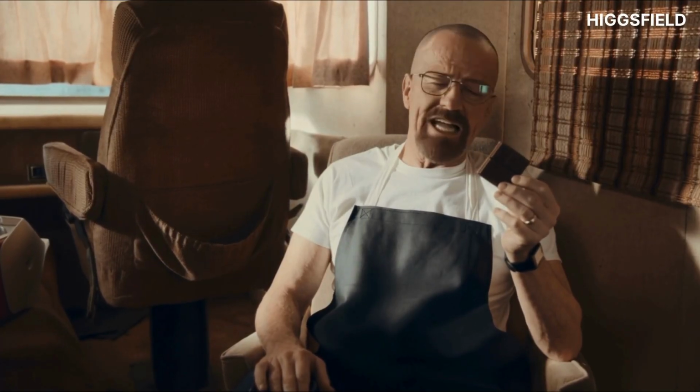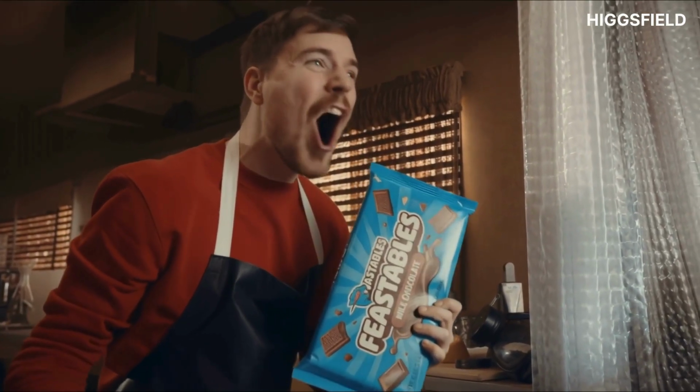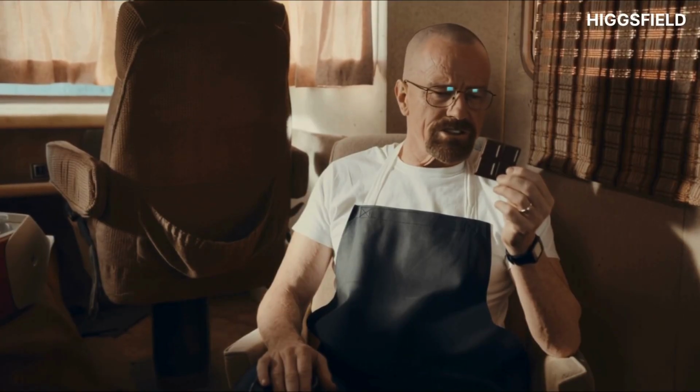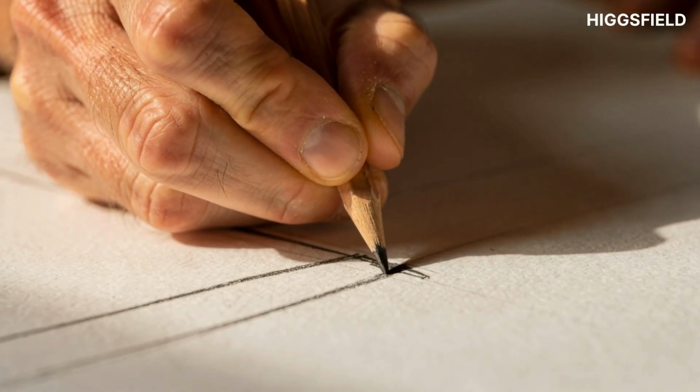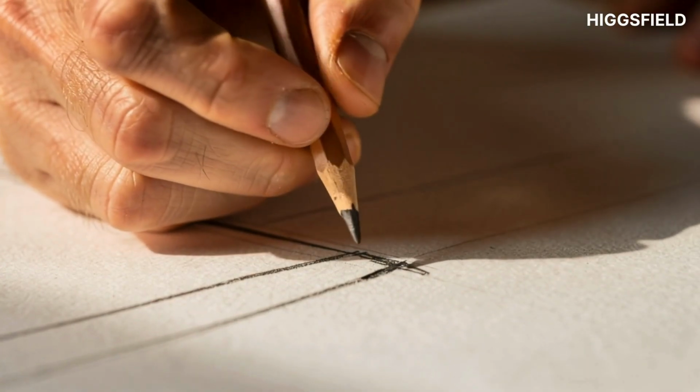With Higgsfield Kling 2.6 audio, you won't have to sacrifice quality for speed. You'll be able to generate those high-quality, polished scenes quickly and efficiently, perfect for those tight turnaround times.